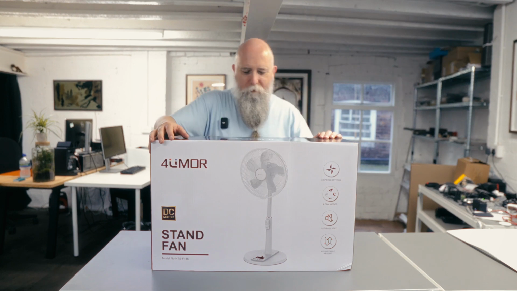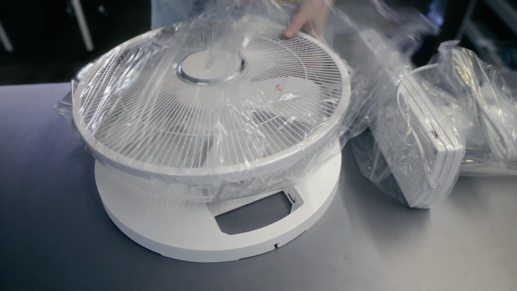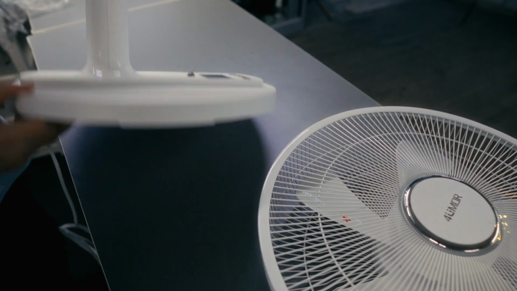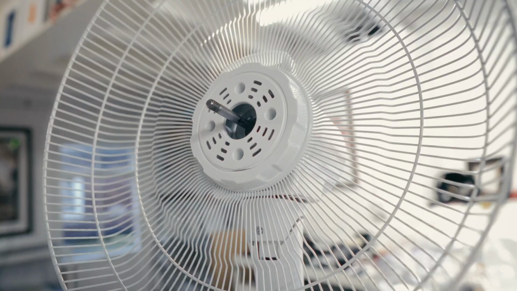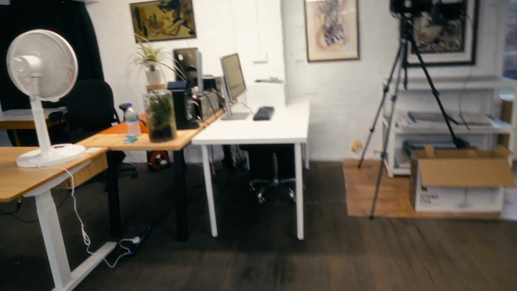This I should have done days ago. It's a fan. Let me put this together. That is so much better. Now I know that isn't really cooling the place down, but it feels so great to have that air blowing on me.